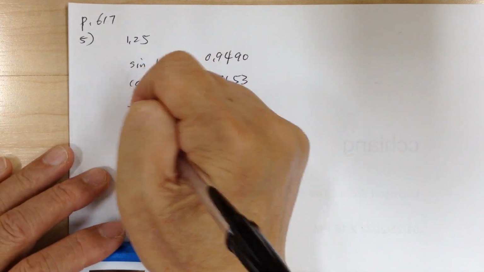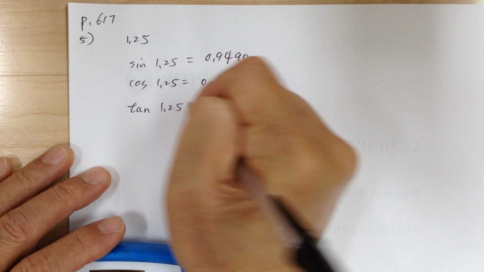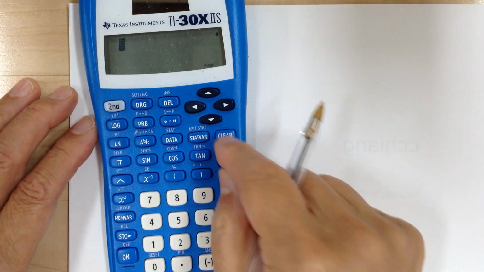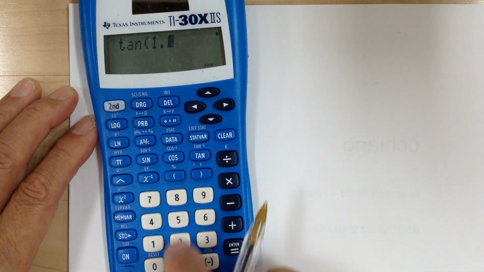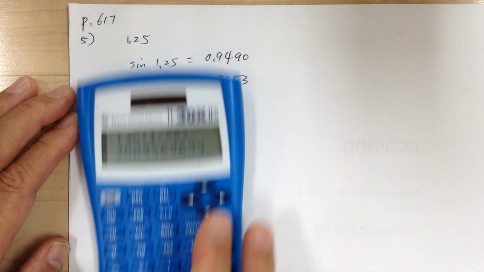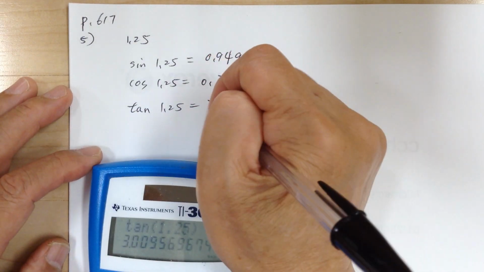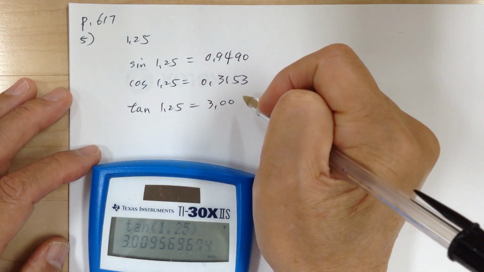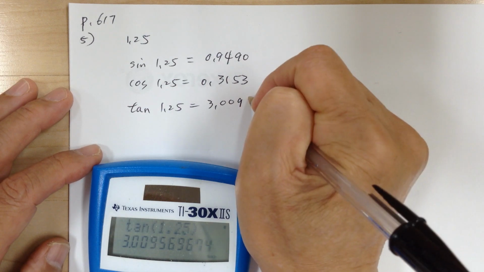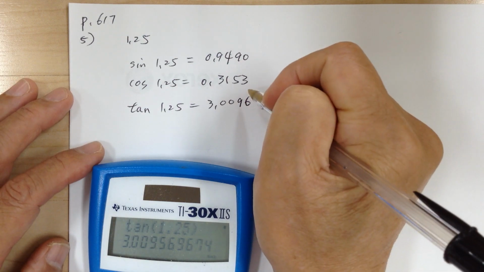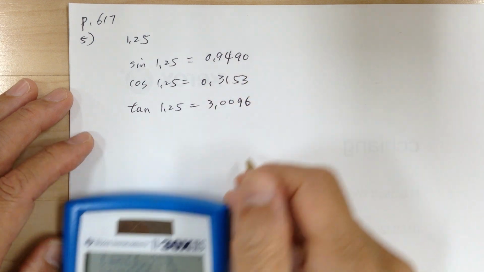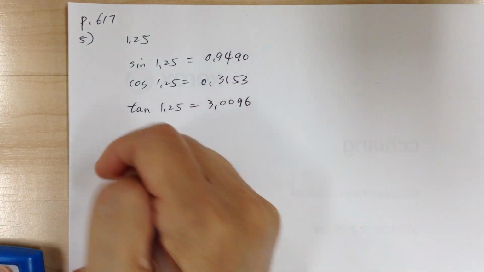And then tangent of 1.25. You can just enter it in your calculator. So tangent of 1.25 radian equal. So you get 3.00956, which will be 96. Okay, so there are 4 decimal places, and that's it.